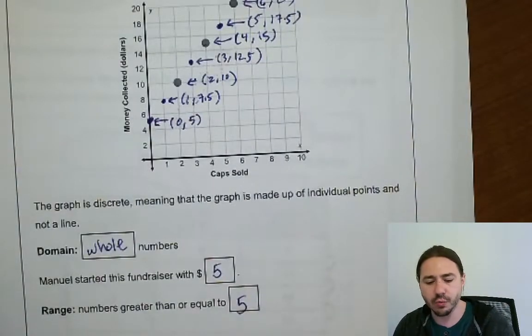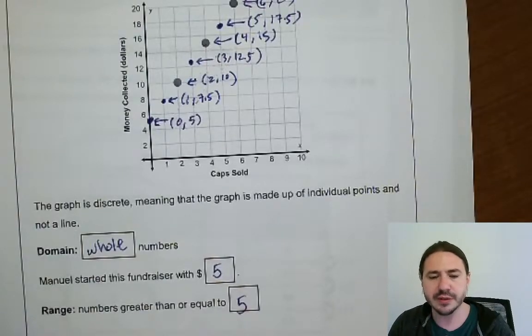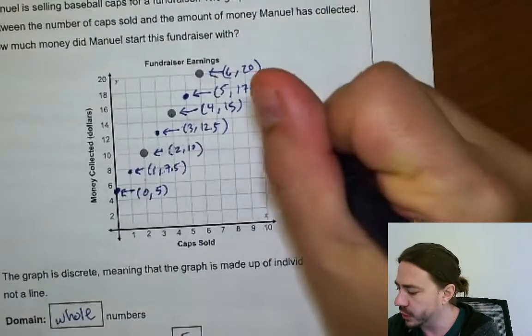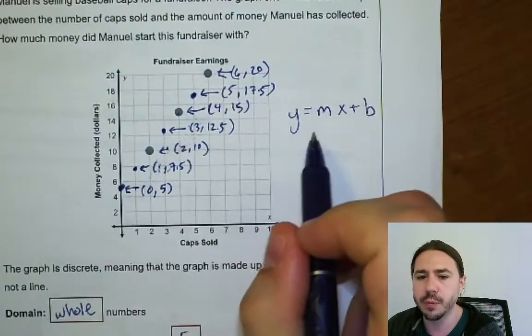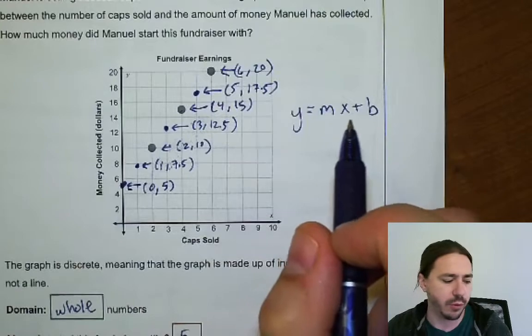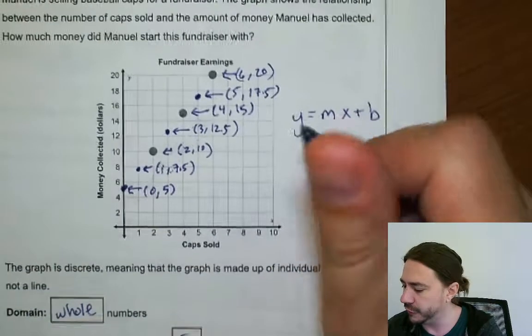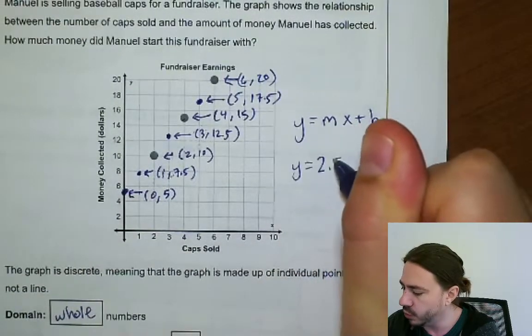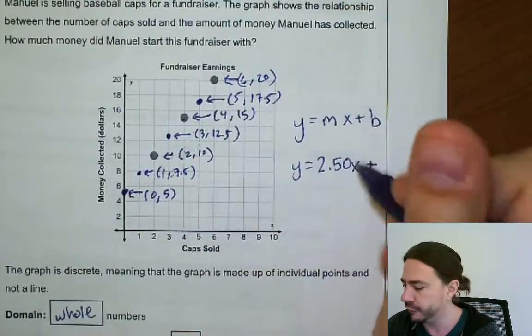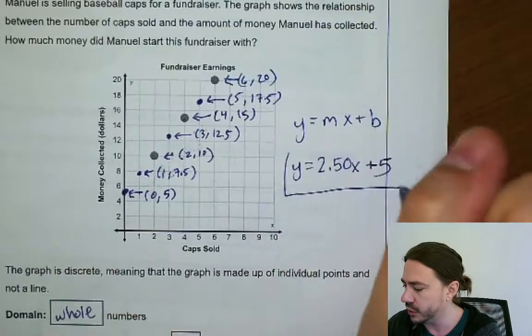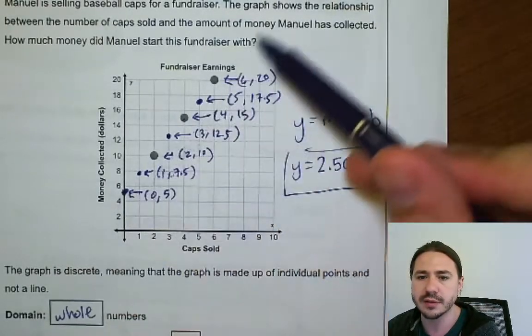So if we wanted to write an equation to represent this, we could. It won't be that bad. y = mx + b. The slope here we already determined before was 250. So it would be y = 250x + the start value, which was 5. So this would be the equation that would model this data.